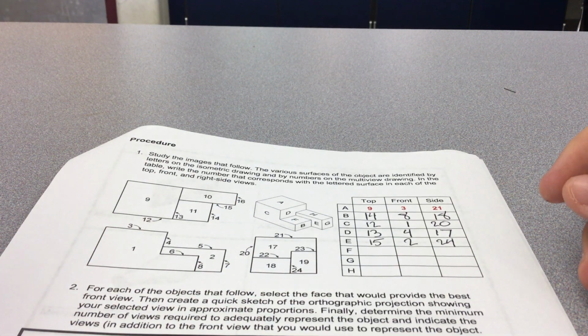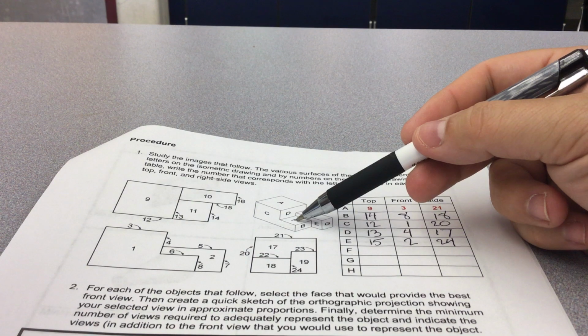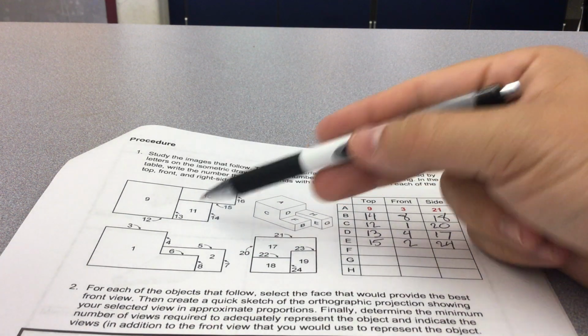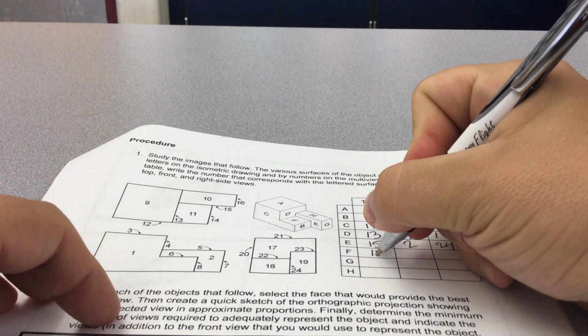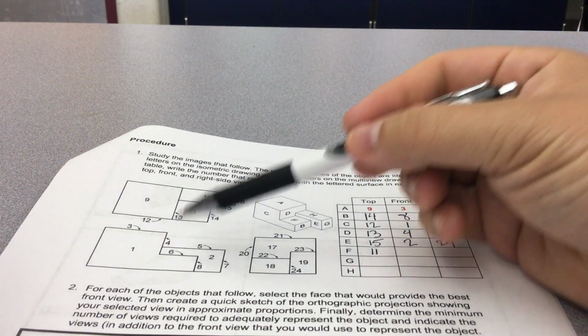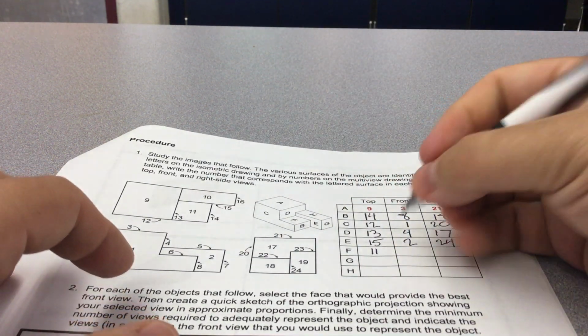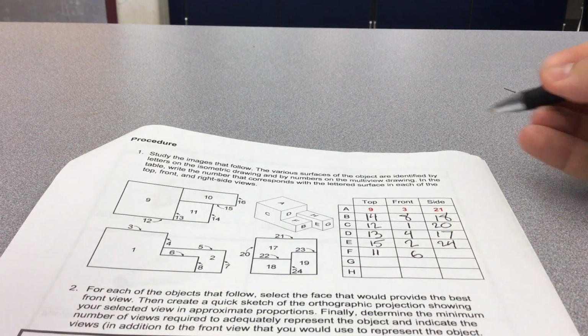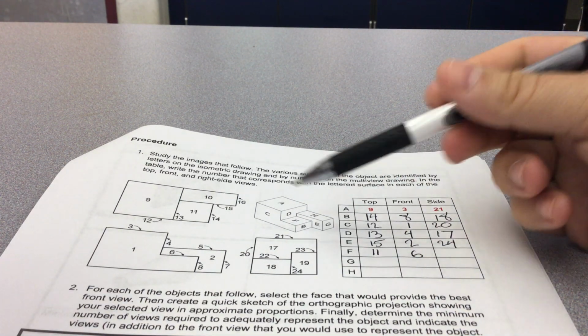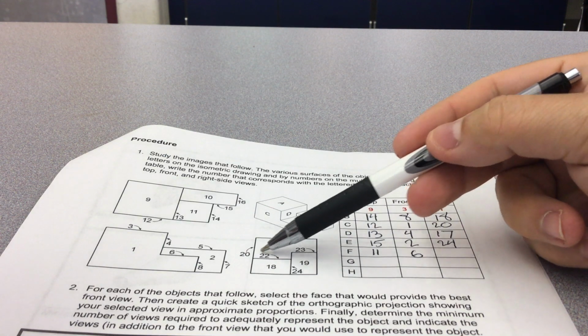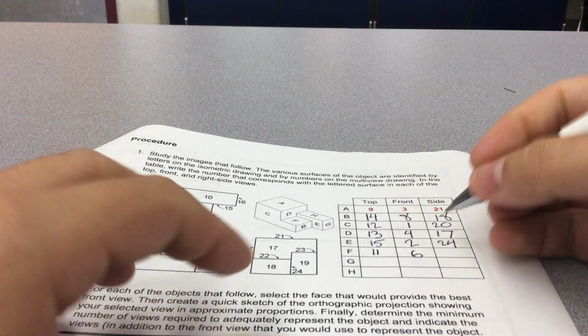Okay, letter F. Letter F is on top, it's the square. Okay, so if we're looking at it from the top view, it ends up being number 11. Continuing on, top of this shape right here, okay, number 6 is pointing at that one. Side view for letter F, 22 is pointing at that shape.